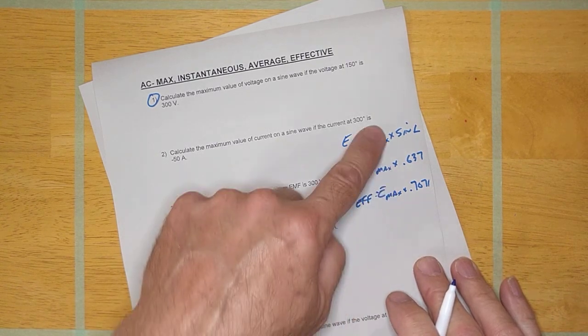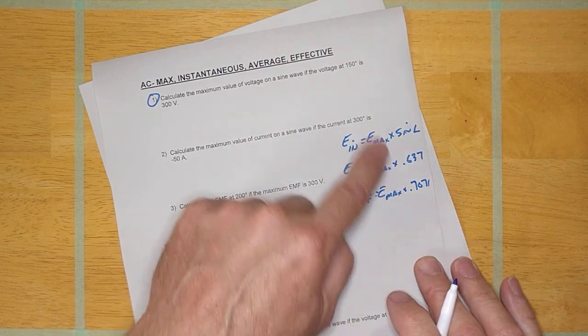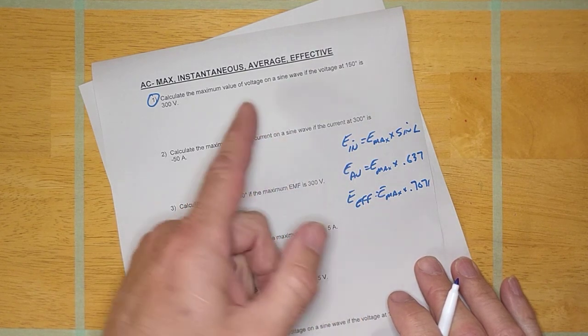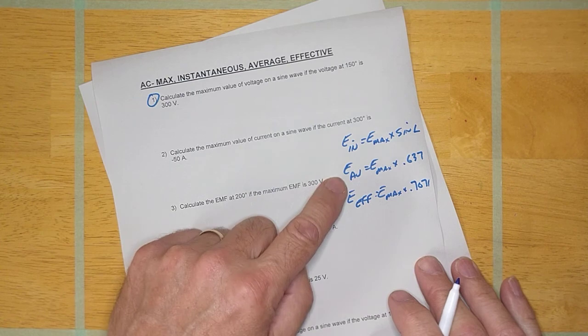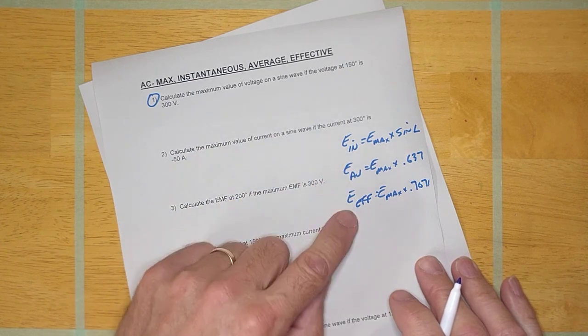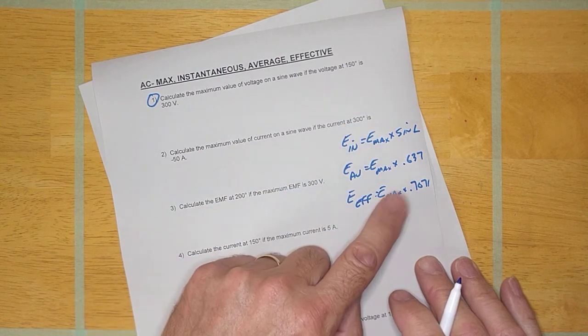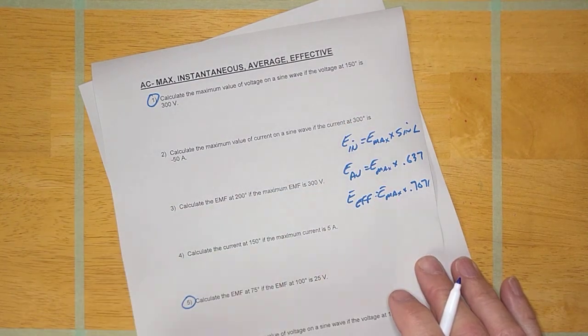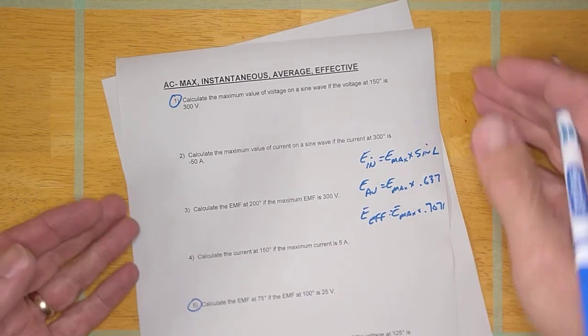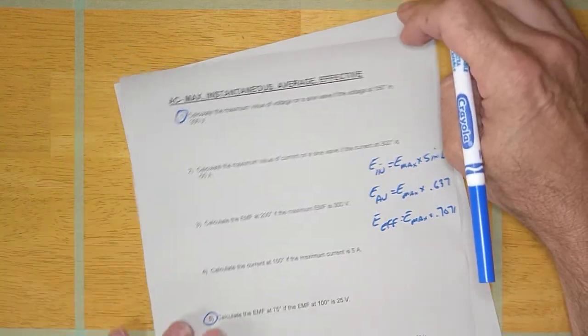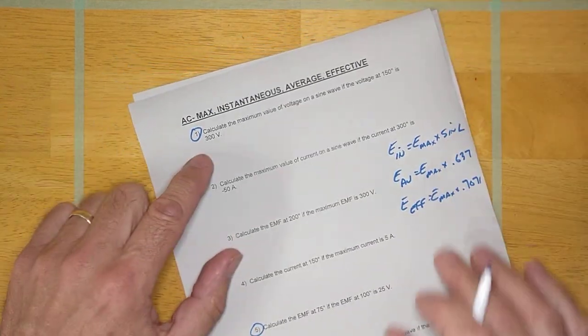And notice that all three formulas have the max in there, okay? So anytime you have to go from like E instantaneous to E average or E average to E effective, the best way to do it for you guys is going to be to calculate the max voltage first. We're going to do a couple like that, so you'll see. Okay, guys? So let's just start with the first one here, just for fun.